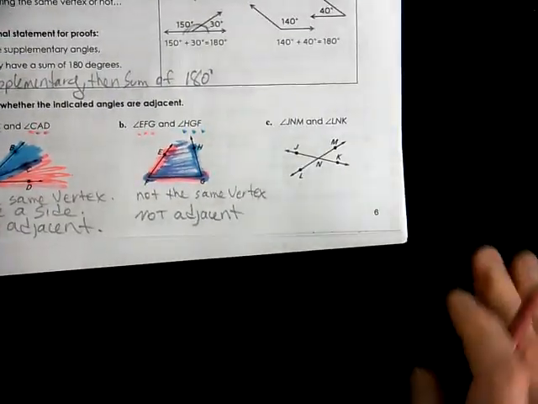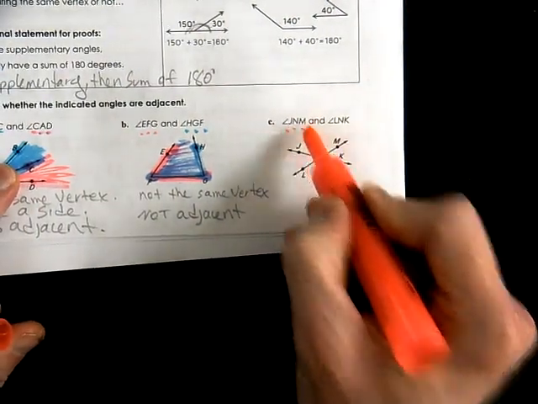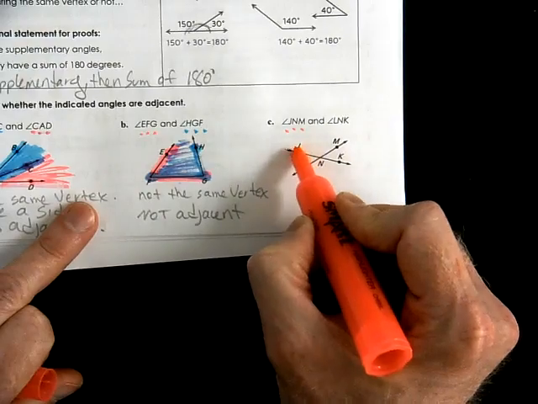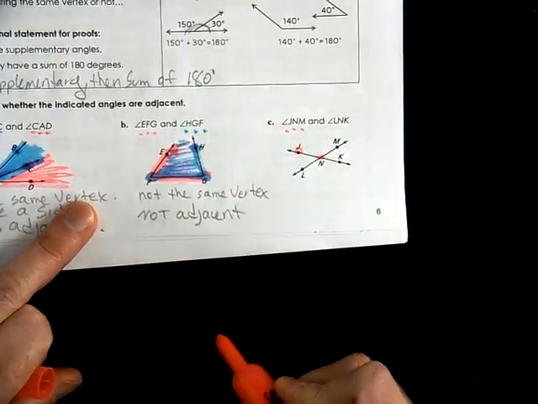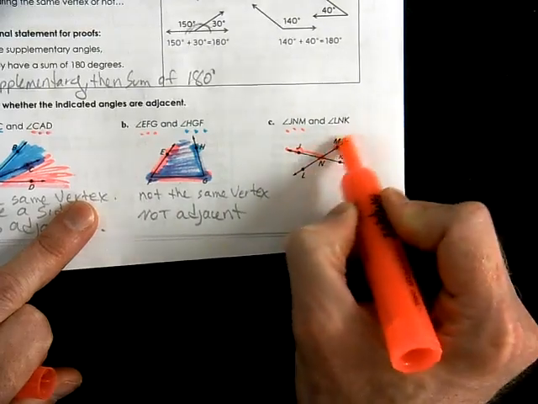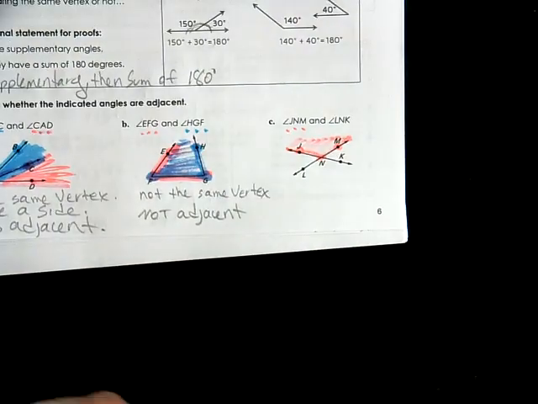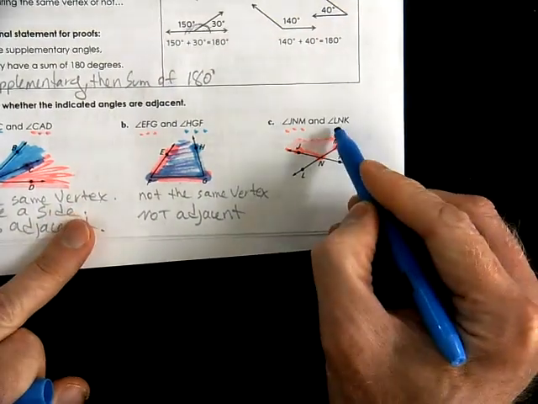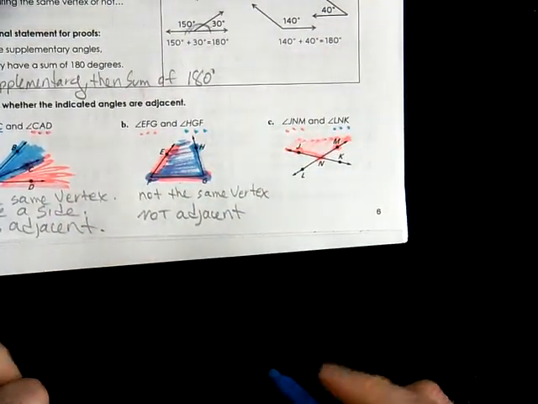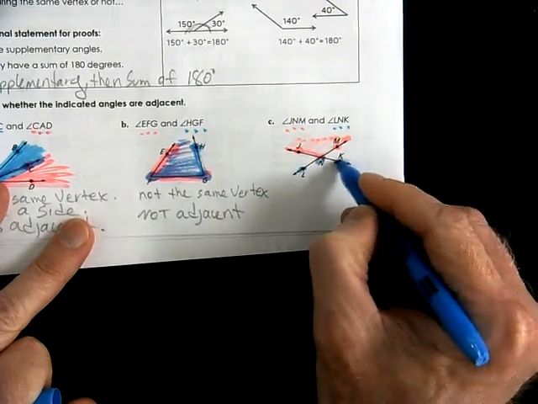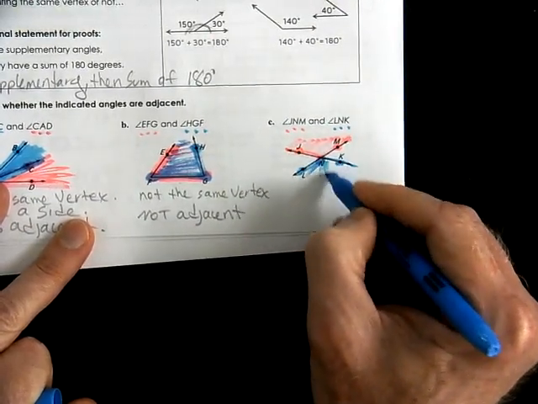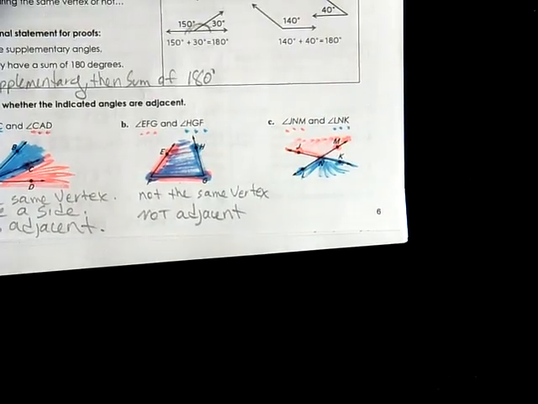All right, this last one. J, N, M. So you want to find where J is, find where N is, and M. So you're tracing that out. There's your angle. You're also looking at L, N, K. L, N, K. Are those considered adjacent?